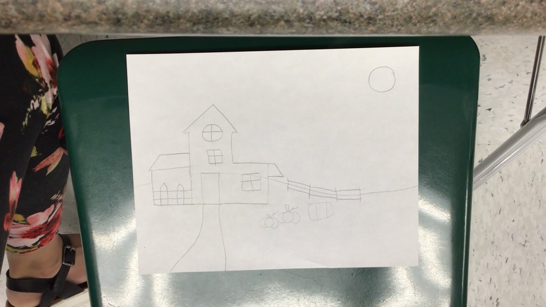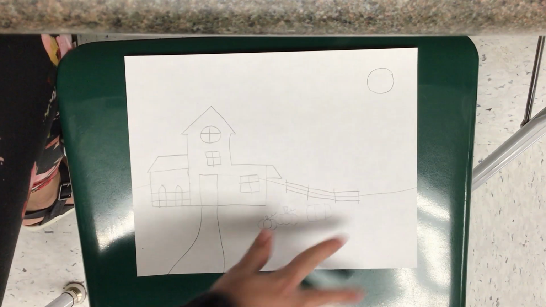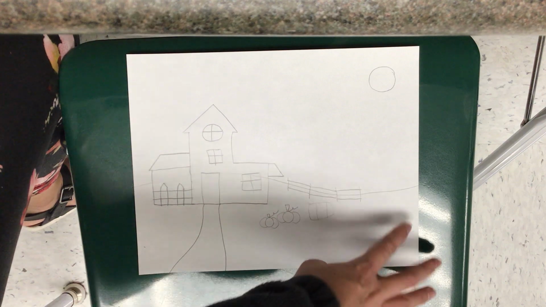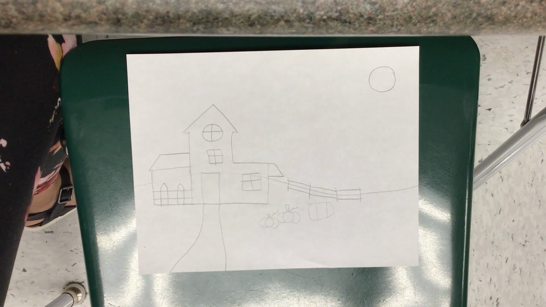All right, friends, after you've got your house done, you can take some time to draw some other fall imagery in the ground up here. Remember that it does not sit on top of the horizon line, but you can draw it down here in the ground. After you draw your fall landscape, please take a picture and upload it to Schoology so that I can see it.